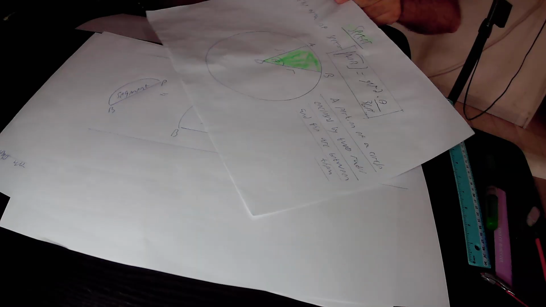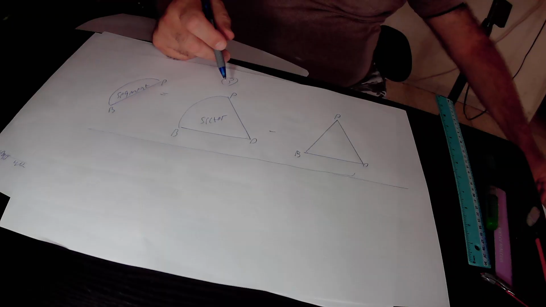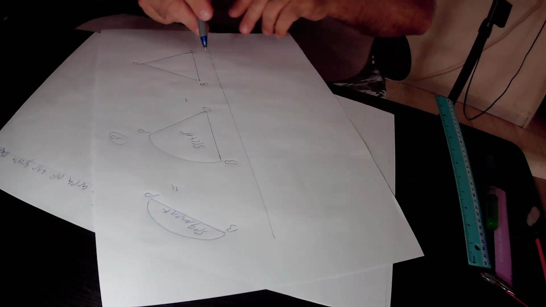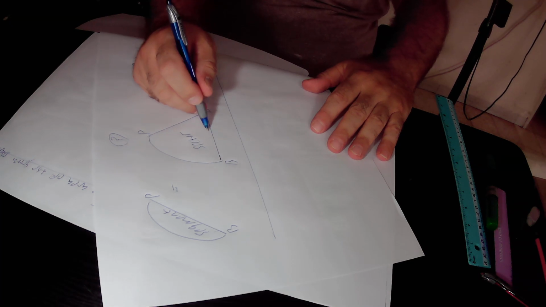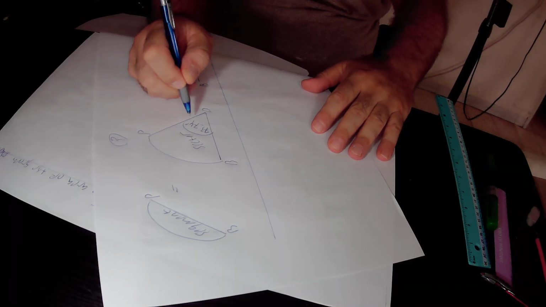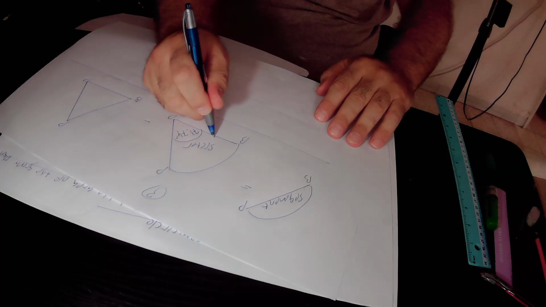So we can implement the new rule in order to find out the area of this sector, sector BOP. This is angle theta. We have already found that the size of angle theta is 73.74 degrees. BO is the radius of the semicircle, that is 5.